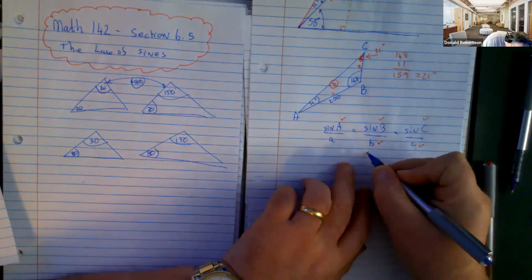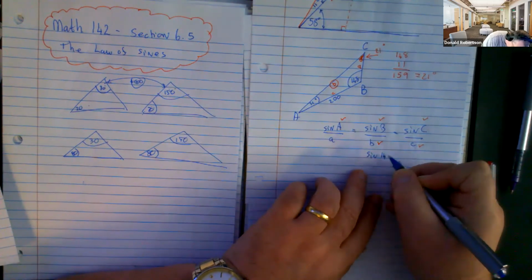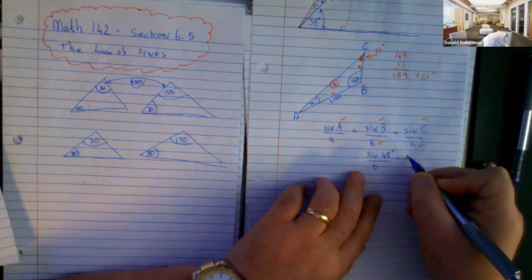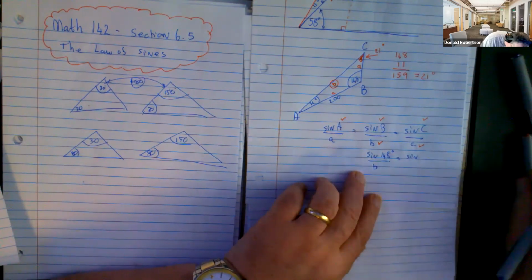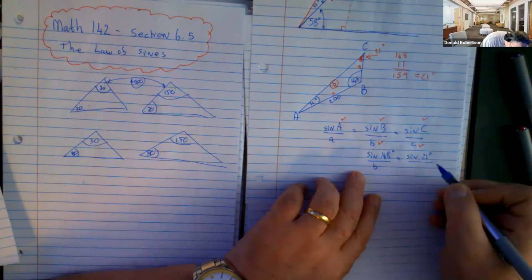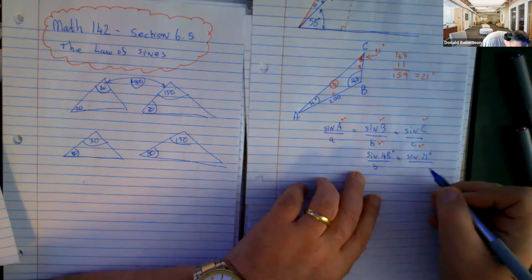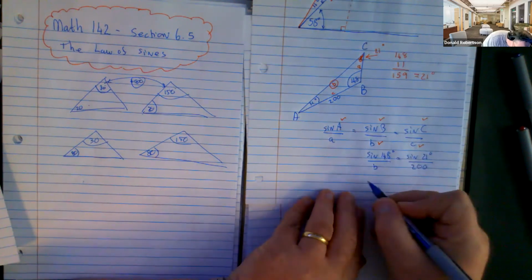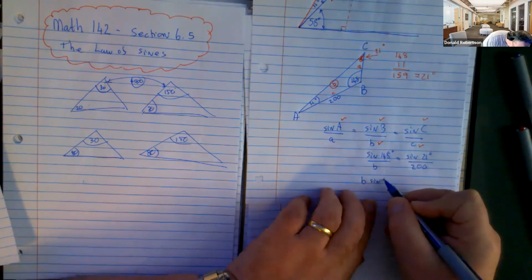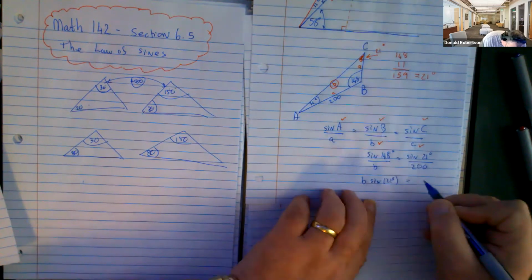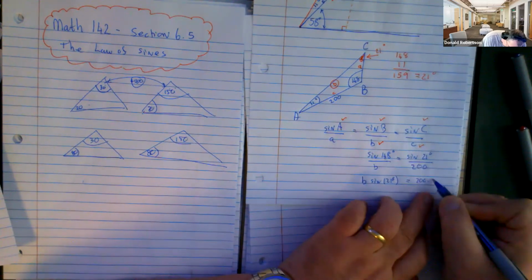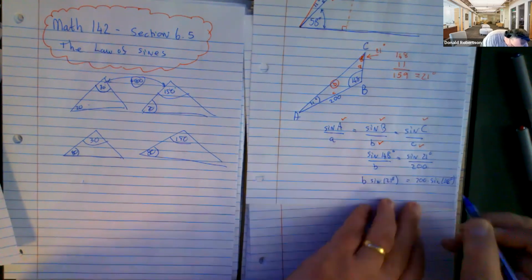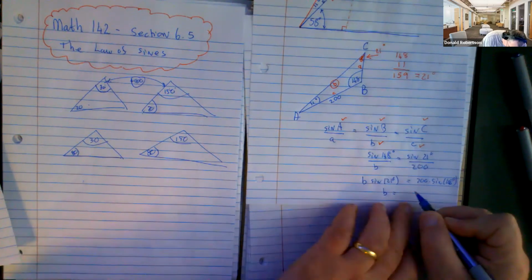So it's going to be the sine of 148 degrees over little b is the sine of 21 degrees over C, I've lost C, 200, there we go. B times sine 21 degrees equals 200 times the sine of 148 degrees. And then I just need to divide.